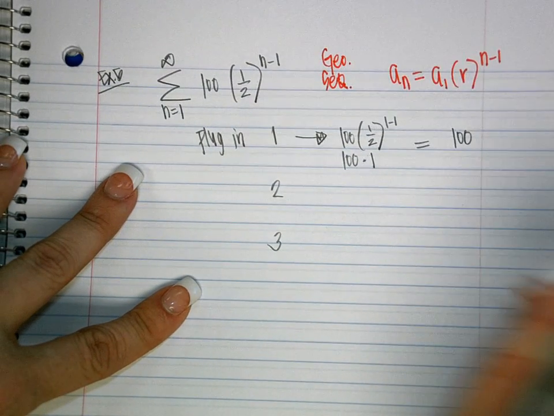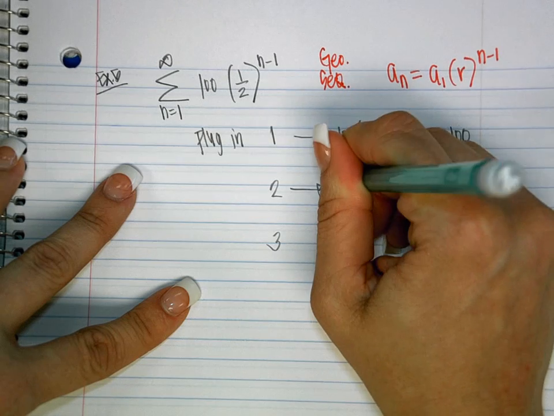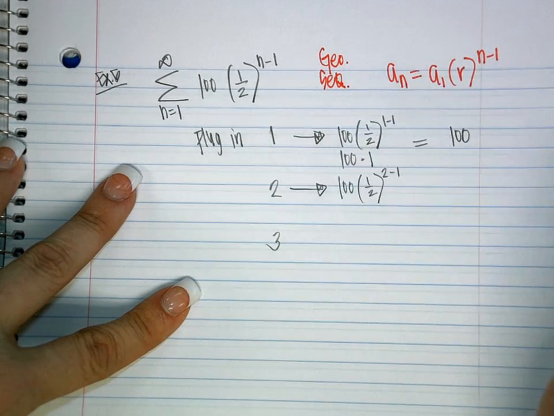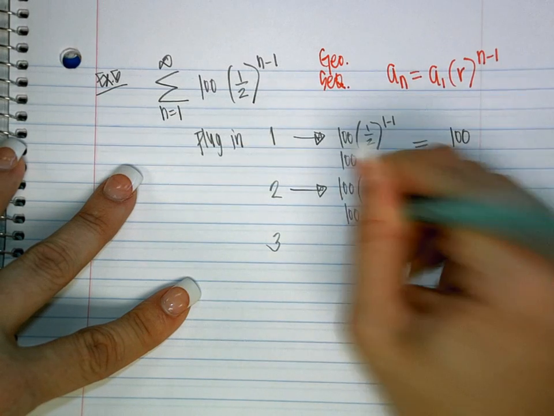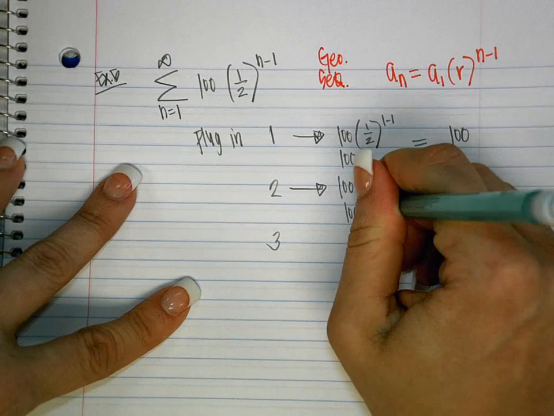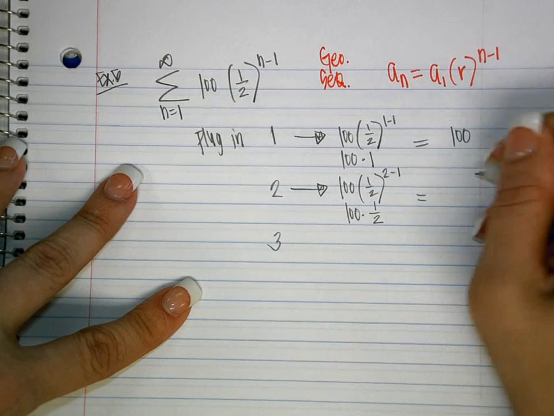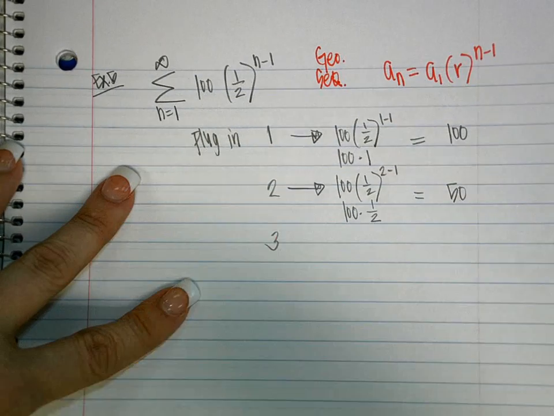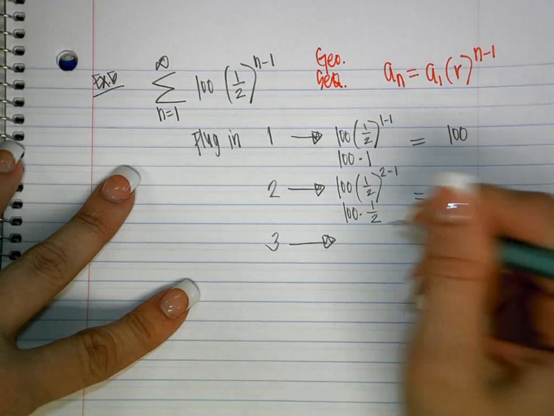If you plug in 2, that would be 100 times 1/2 to the 2 minus 1, which is basically just 100 times 1/2, which gives us what? 50. Now, the only reason you have to plug in 3 is because I want to make sure that you know how to get the ratio. Okay, so you're going to check your ratio.